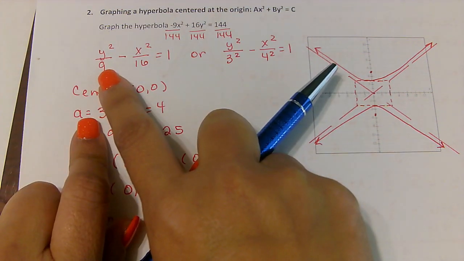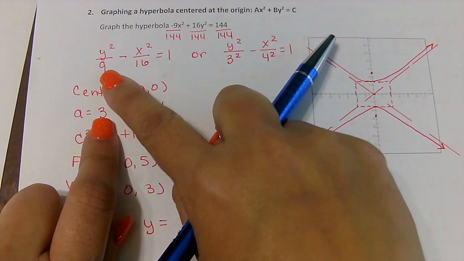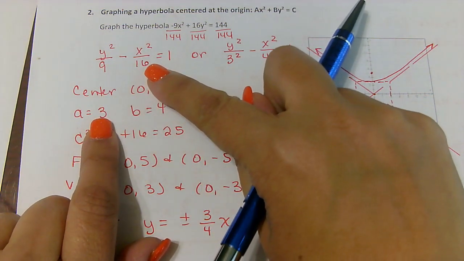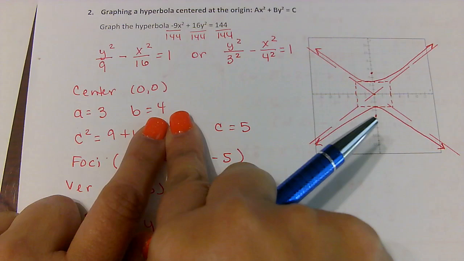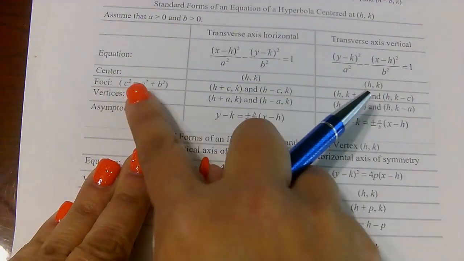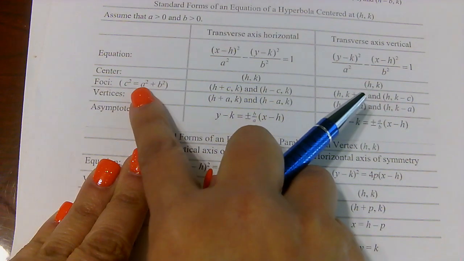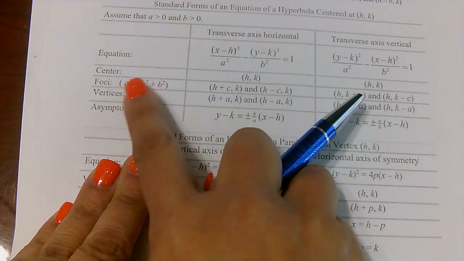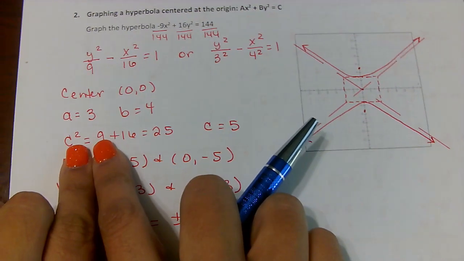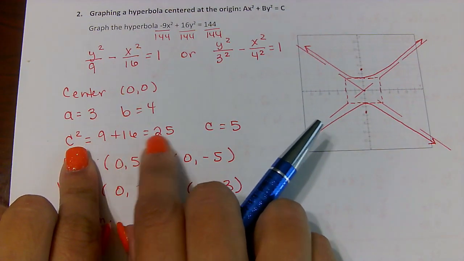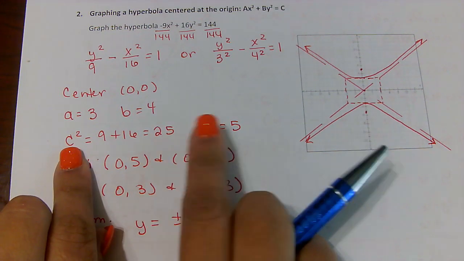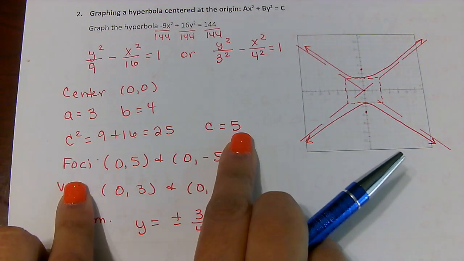So a squared is equal to 9, which means a is equal to 3, and our b squared is equal to 16, which means that b is equal to 4. Use the formulas to solve for c, which can be found here. So a squared plus b squared is equal to c squared. So here I have 9 plus 16 is equal to 25, so c squared is equal to 25 means that c is equal to 5.